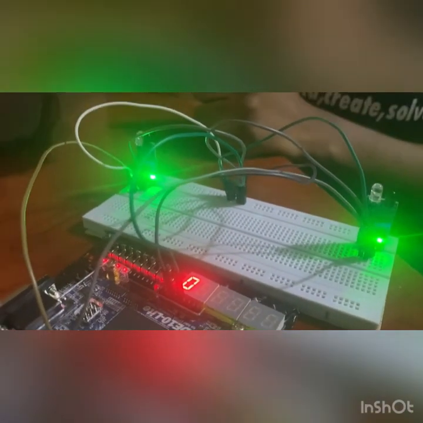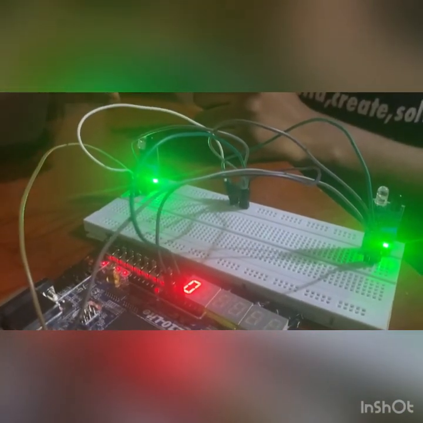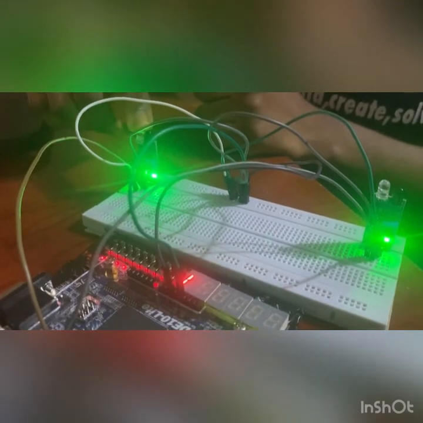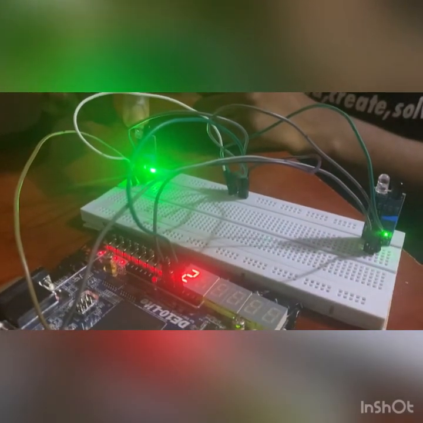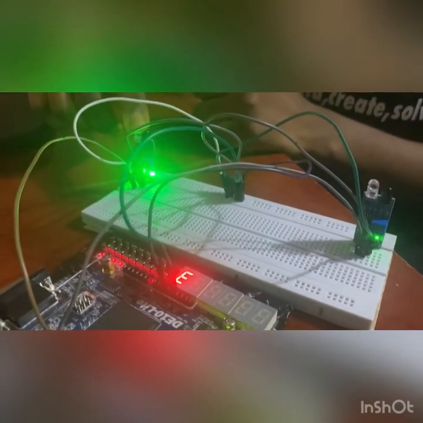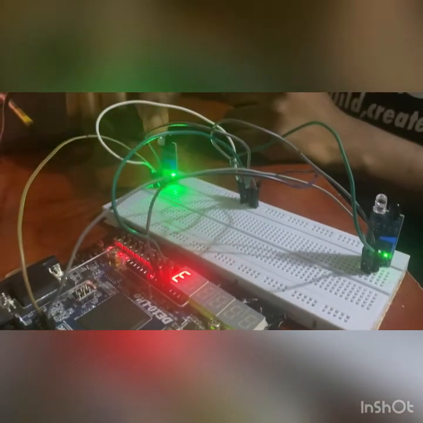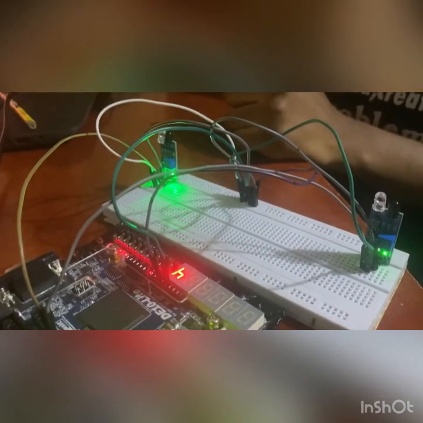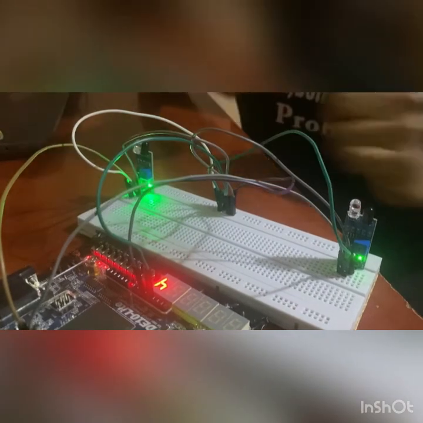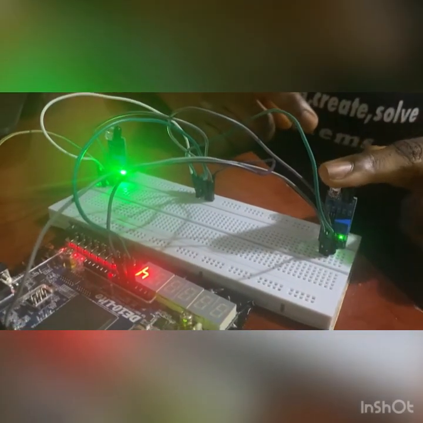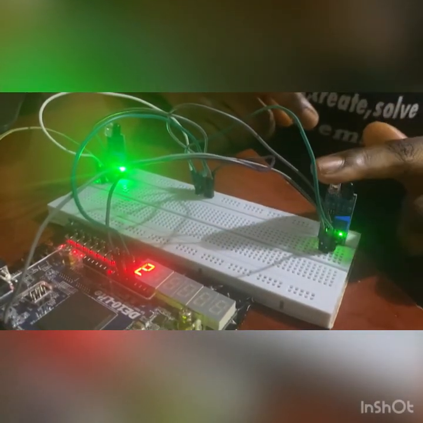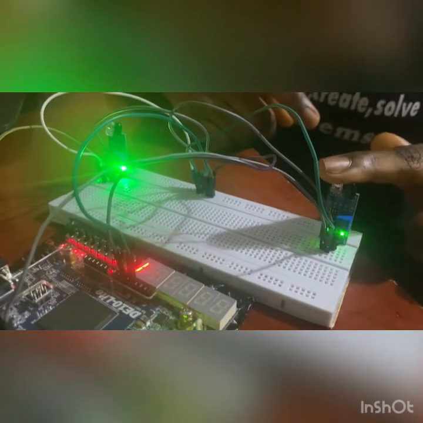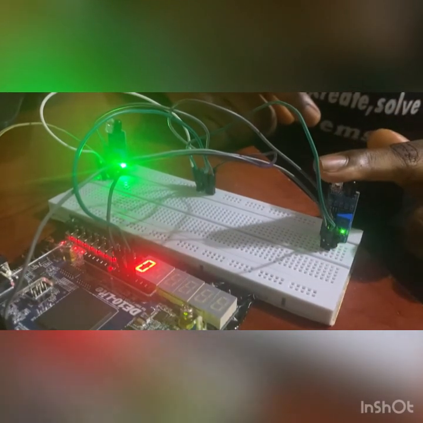So this is the front sensor, and it counts 2, 3, 4. The back sensor, when it's triggered, it decreases. So 3, 2, 1, 0.